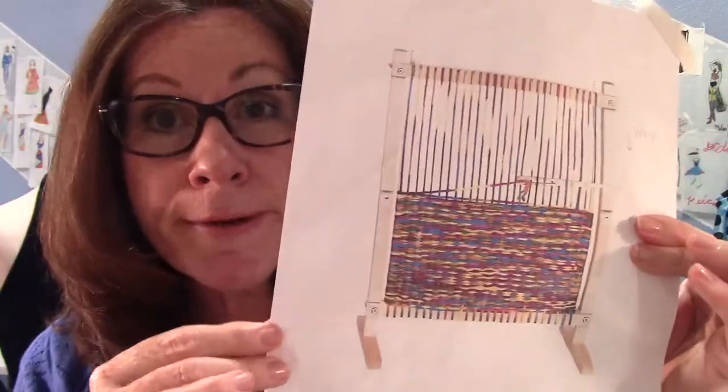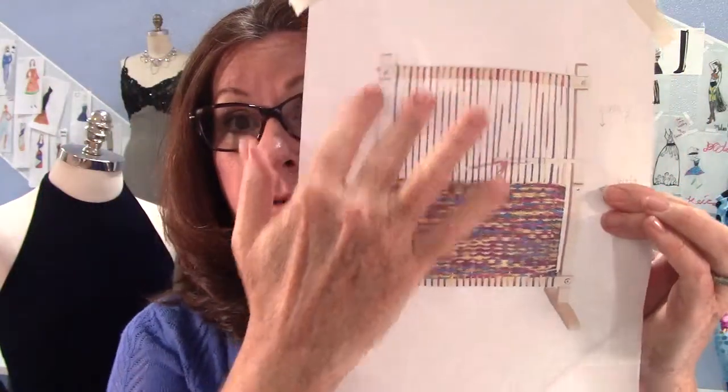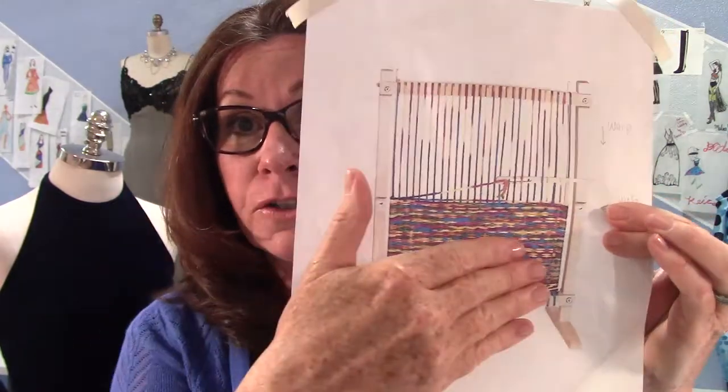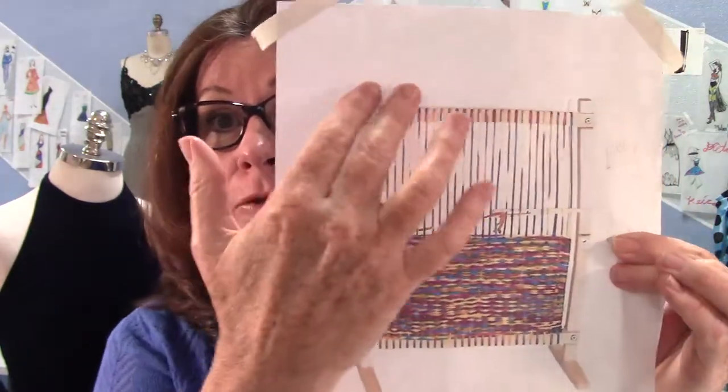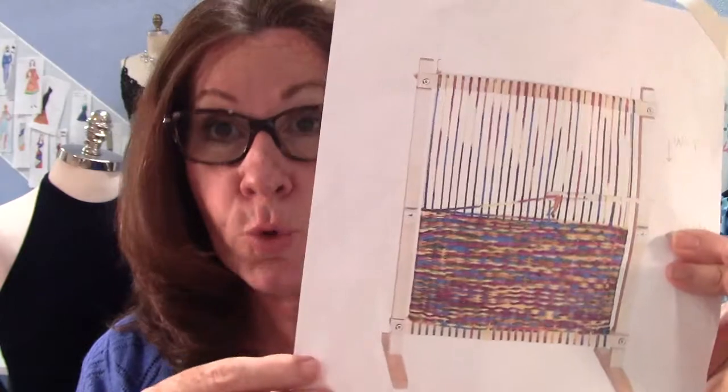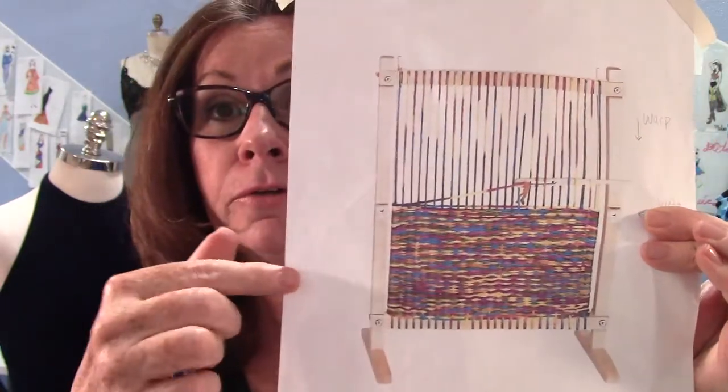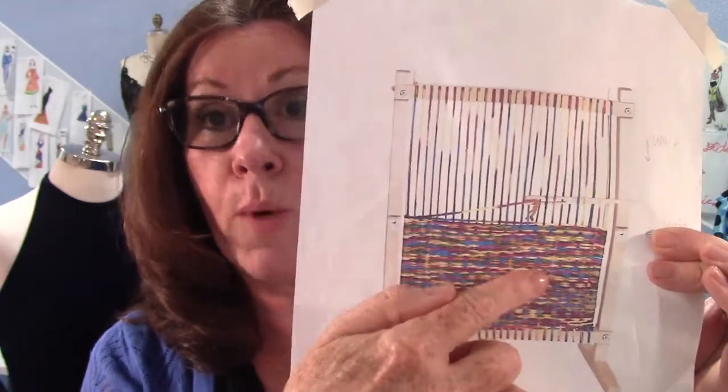But let's start with the basic loom. This is just your length threads and your cross threads going across. Your length threads are called the warp thread, and your cross thread is the weft thread. I had the hardest time remembering those words when I was in design school, and I finally figured out a way to remember it. Can't remember how to say remember. So I'm not going to tell you how, but I figured it out.